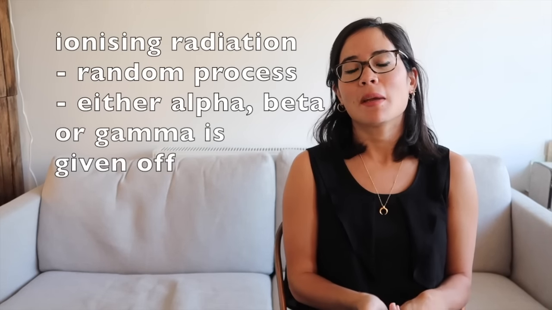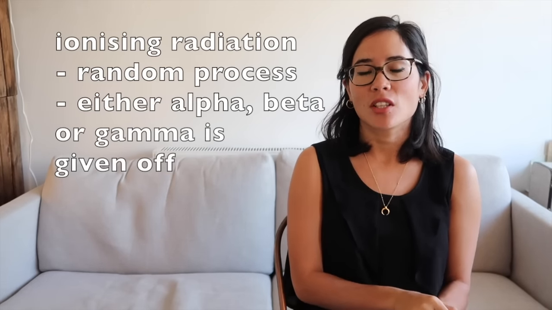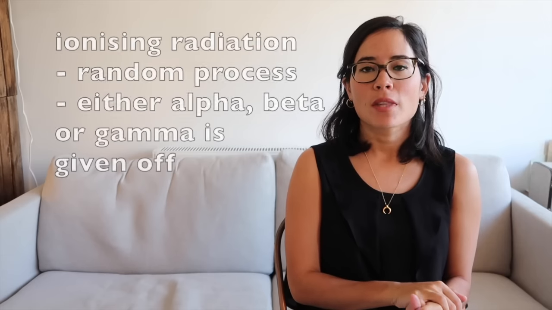So when we look at radioactive isotopes, we're just talking about isotopes which are unstable and tend to give off radiation. So ionizing radiation may be given off an atom, and this is a random process, and it may give off alpha, beta or gamma radiation, and that's what we need to talk about now. So I'm going to start by chatting you through what alpha, beta and gamma radiation is, and then I'll show you some decay equations. So alpha radiation first of all.